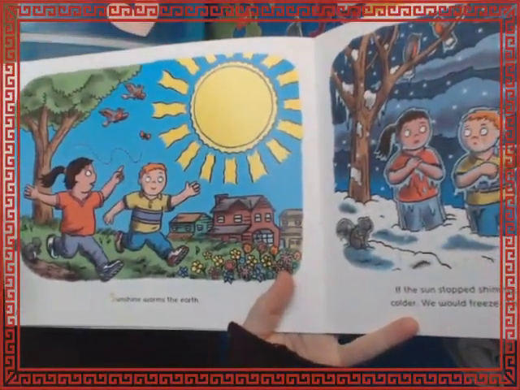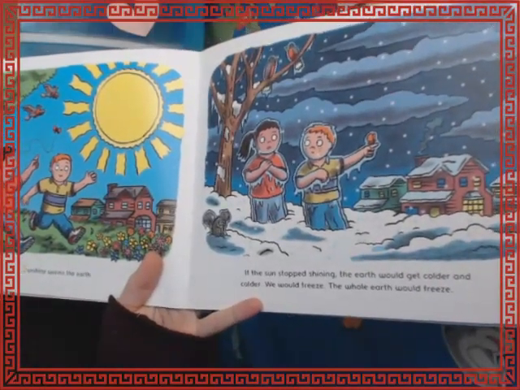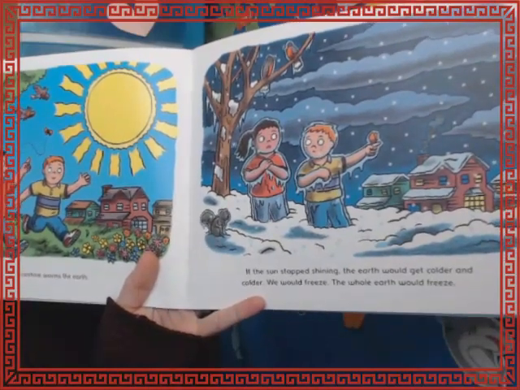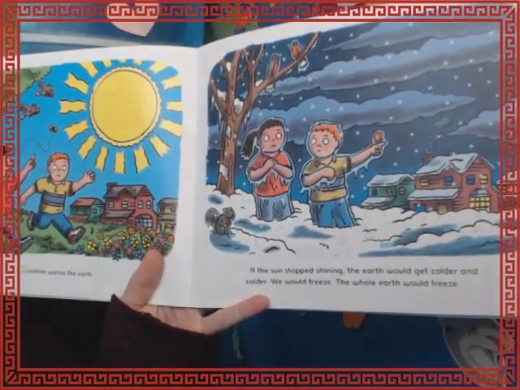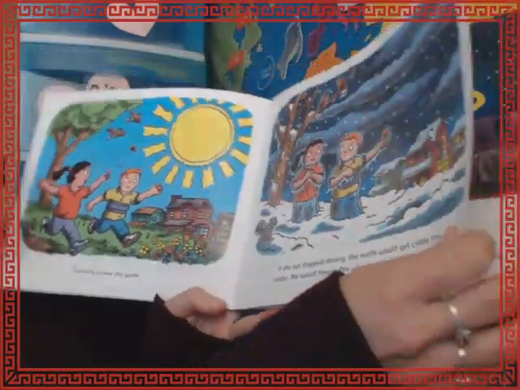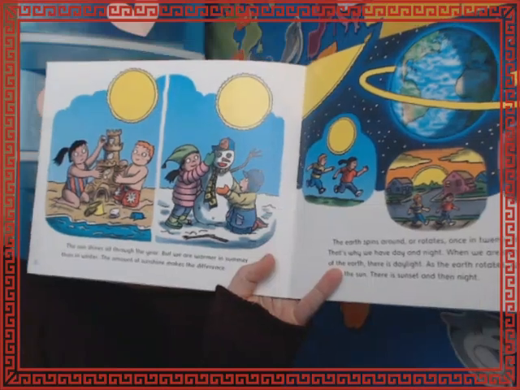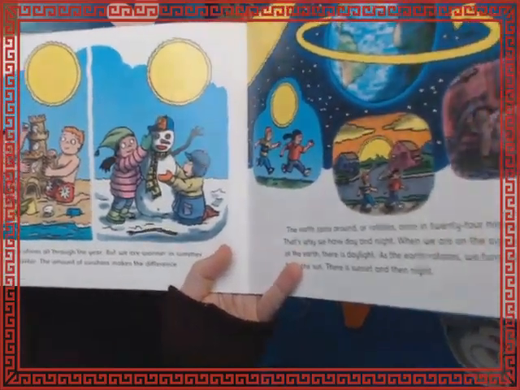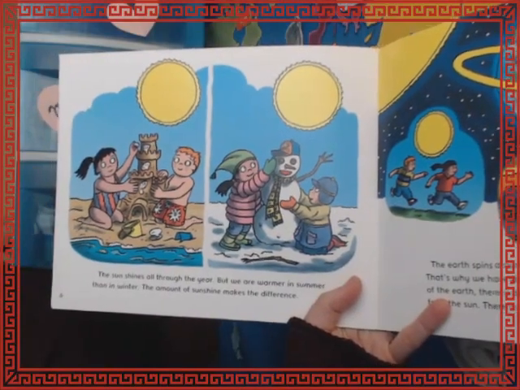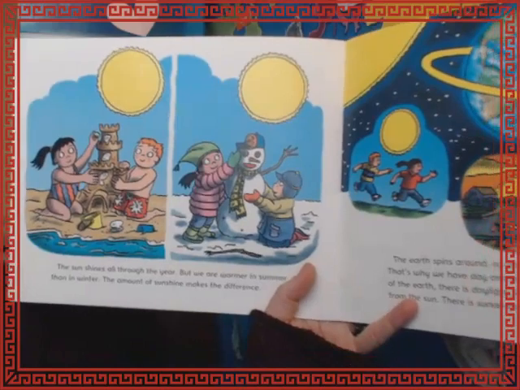Sunshine warms the earth. If the sun stopped shining, the earth would get colder and colder. We would freeze. The whole earth would freeze. So it wouldn't be like winter. It'd be completely frozen. The sun shines all through the year, but we are warmer in the summer than in the winter. The amount of sunshine makes the difference.